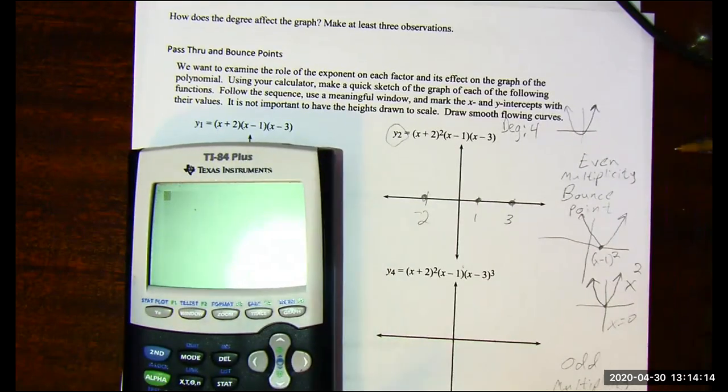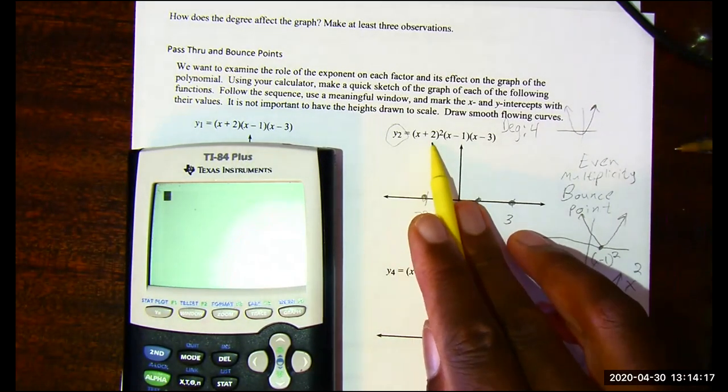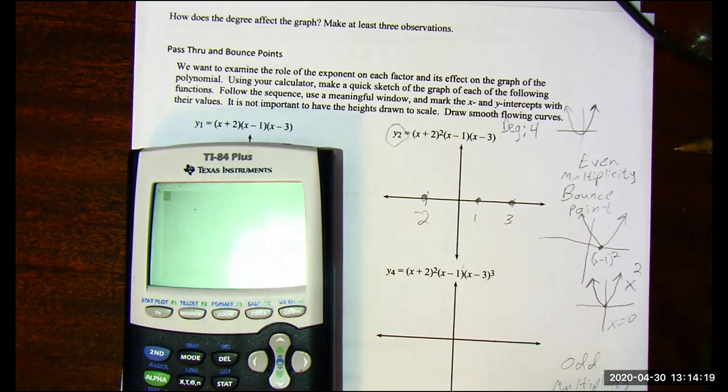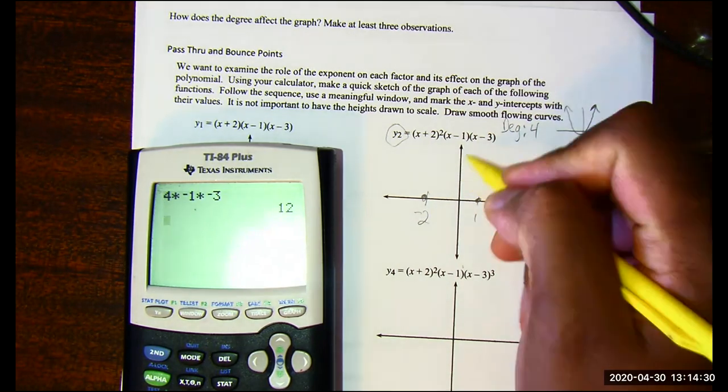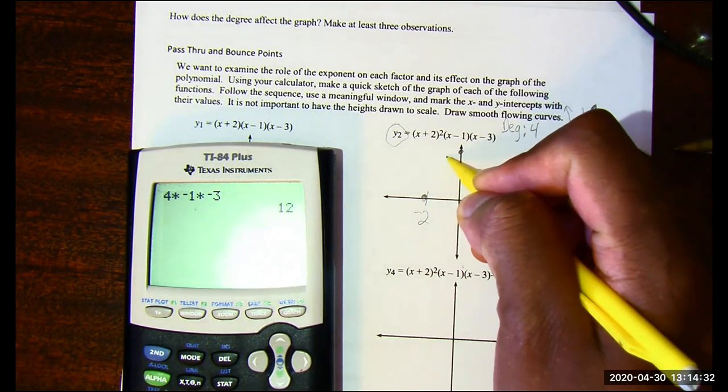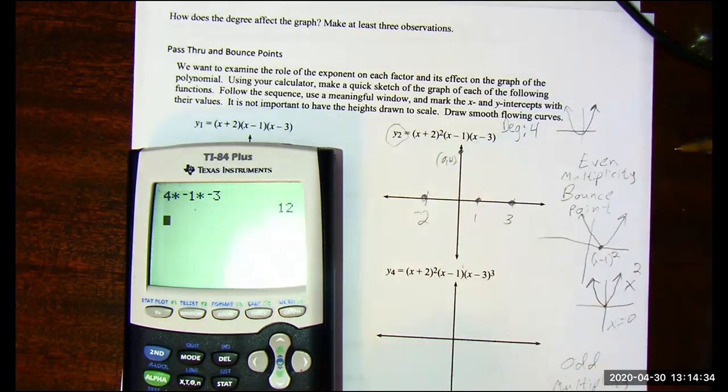Okay, so my Y-intercept, when x is 0, that's 2 squared. So 2 squared is 4 times -1 times -3, because in this case, when I plug in 0 for x, I'm just multiplying what I have. So my Y-intercept is something about 0, +12.